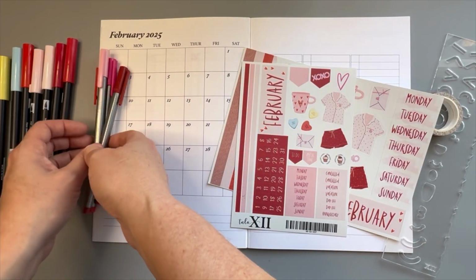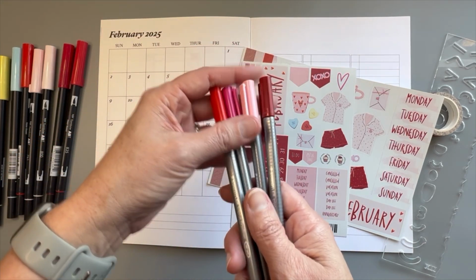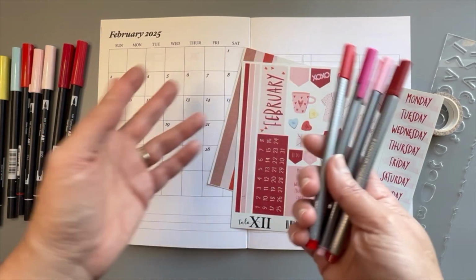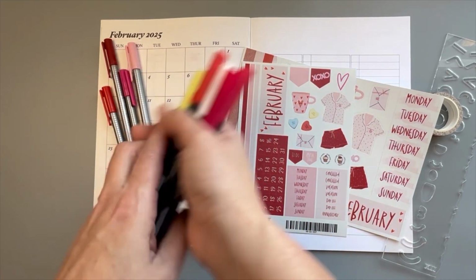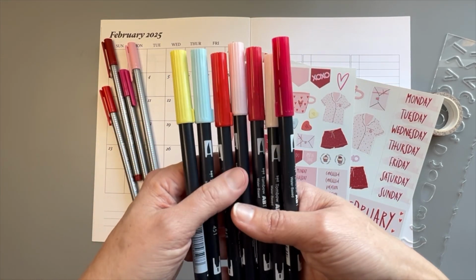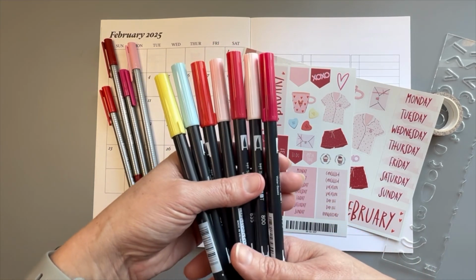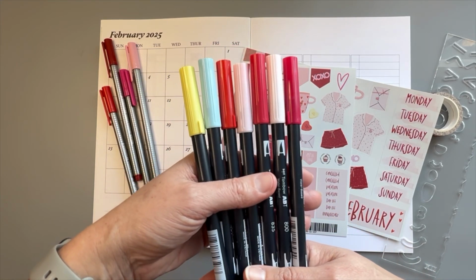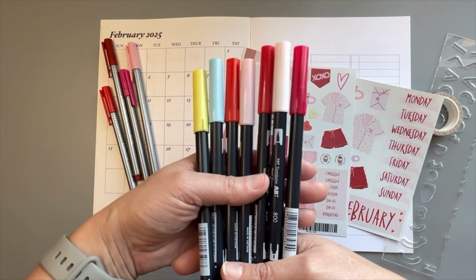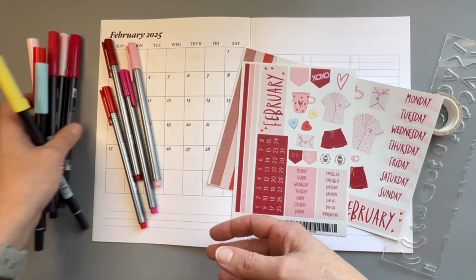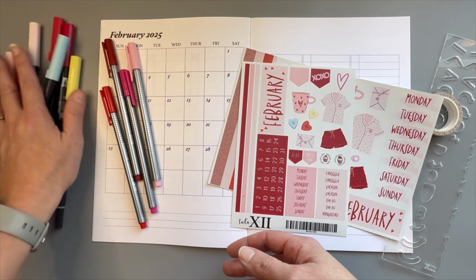I'm also utilizing Staedtler fine liners in 4 colors. If you notice, the theme is Valentine, so lots of red happening here. And then I'm also using Tombow markers, and I will list all of the markers that I'm using, the numbers and all of that down in the description, so you can go and check those out, as well as list all of my favorite bullet journal favorites that I love to use as well.